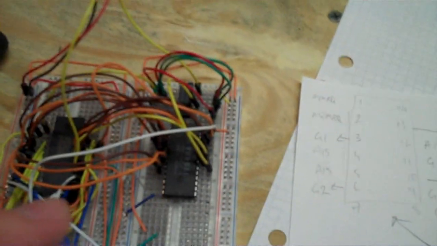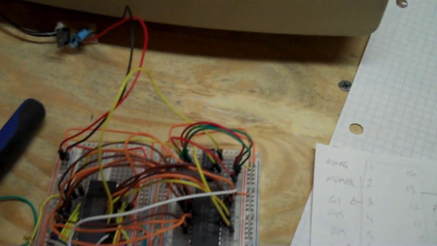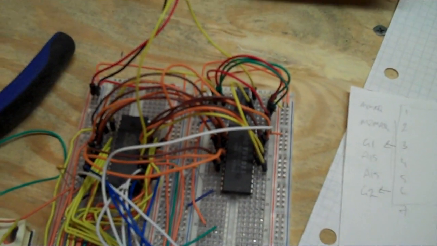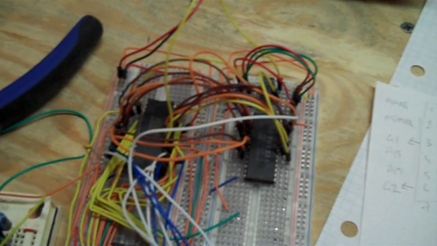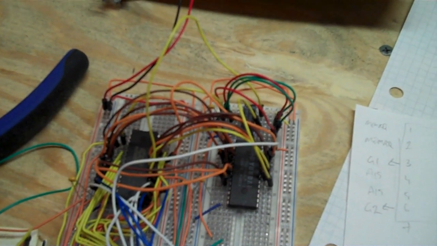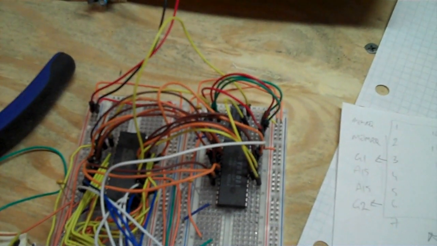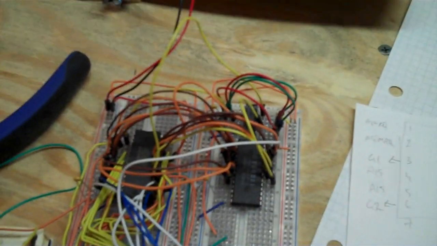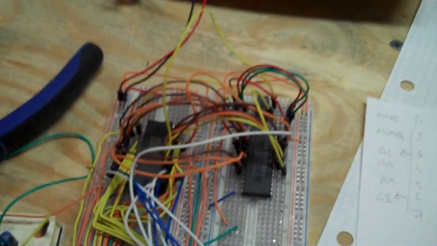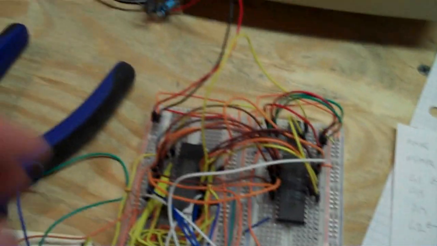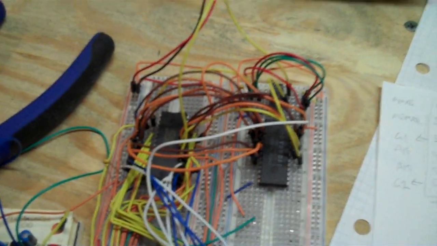To flip that over, I'm combining memory request with the address 15 line. So when address 15 is off, that is 32K and below, and when it's asserted, toggled high, which, of course, since the Z80 default is active low, is getting me all confuddled.